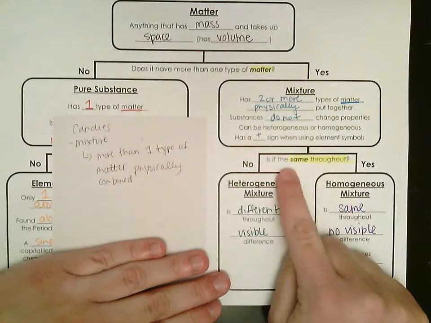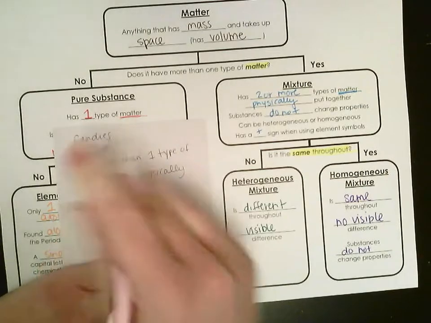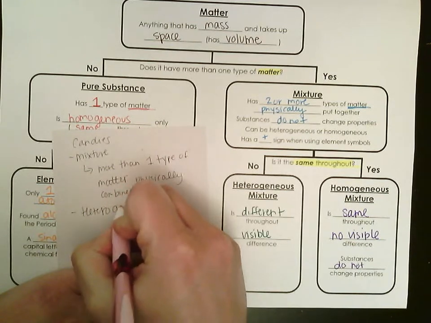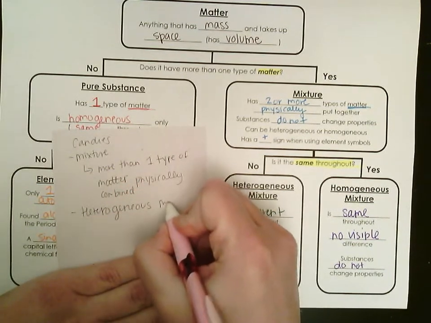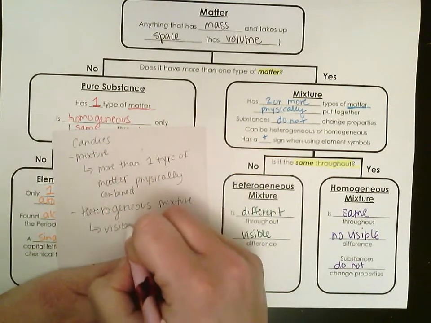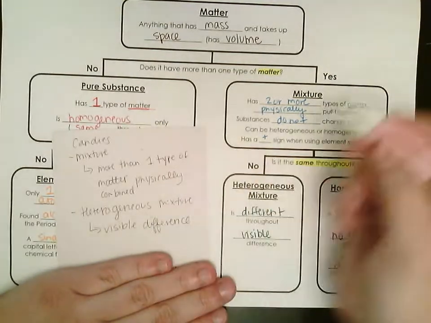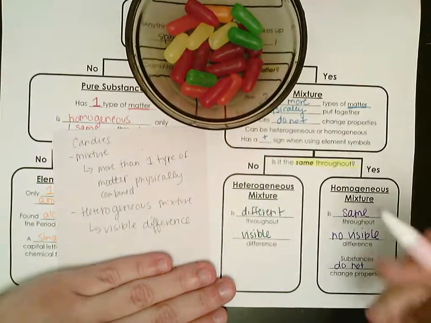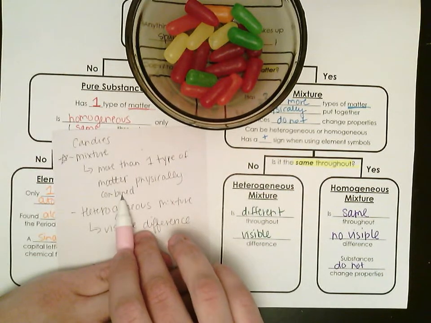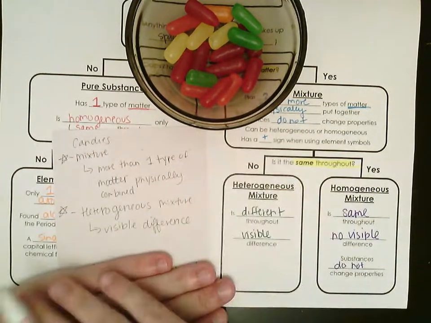So since they're not the same throughout, no, these are a homogeneous mixture. Or sorry, heterogeneous mixture. Pointed to the right place, said the wrong thing. And the main way we could know is that they are visibly different. So if I was to classify these candies, I would say that they're a mixture because there's more than one type of matter physically combined. And I would say that they're heterogeneous because there's a visible difference between these.